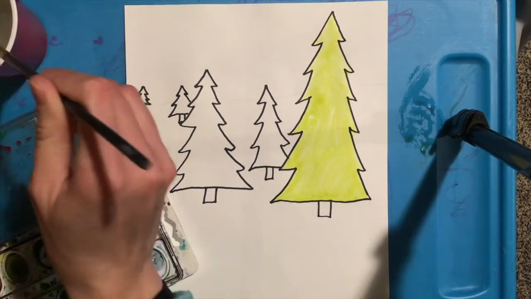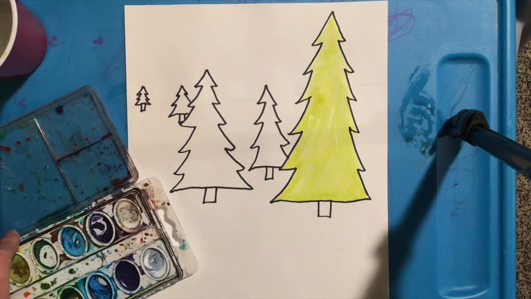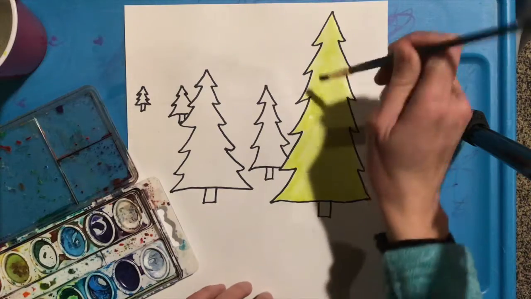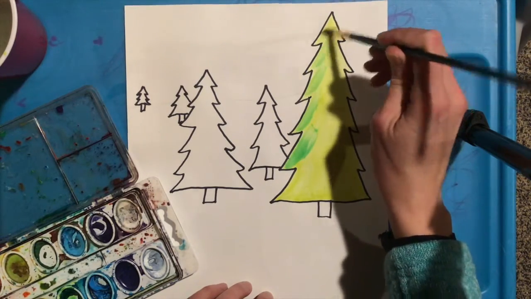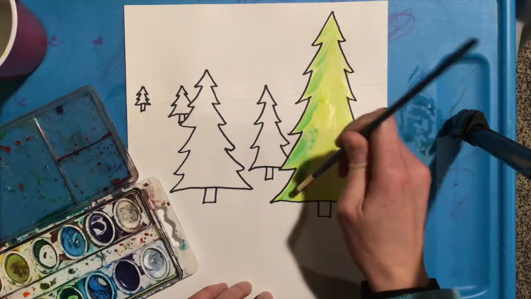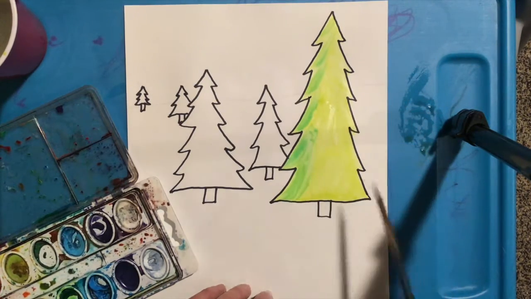And I would just do one tree at a time, especially if you are mixing the colors, like the different varieties of green, because they're not going to mix very well if you allow the paint to dry.